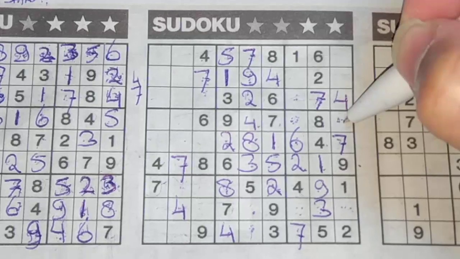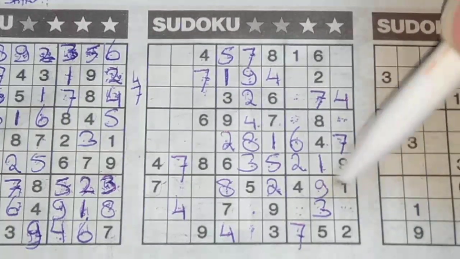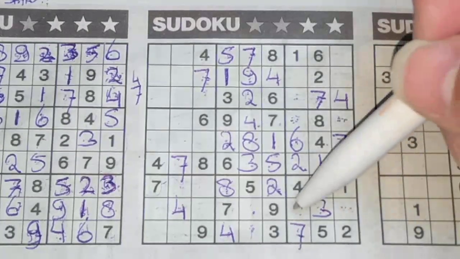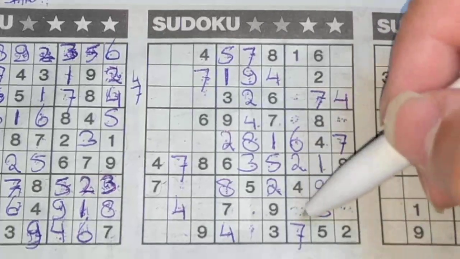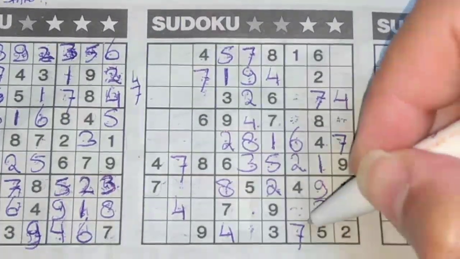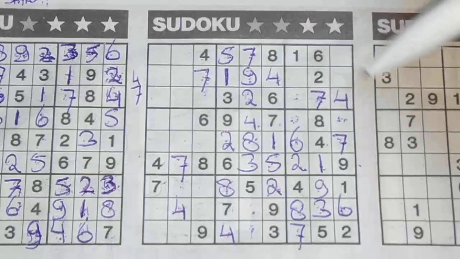3 and 5 are left. 3 and 5, yes. These 2, the 8 and the 6, are left. We have a 6 now, so no 6 there. 6 should be here, and the 8 goes there.